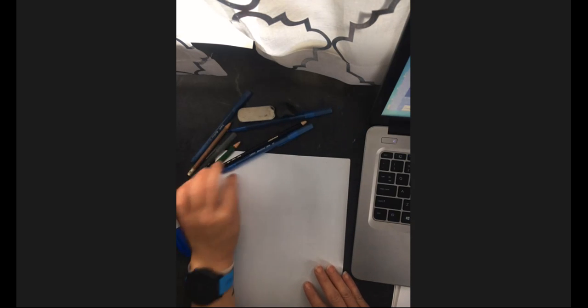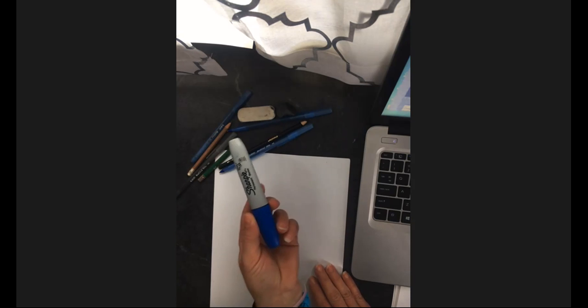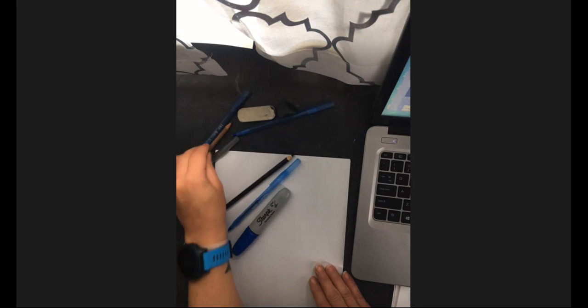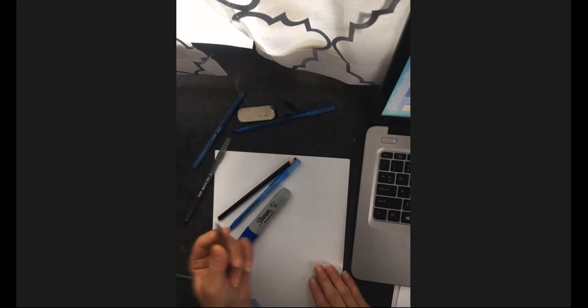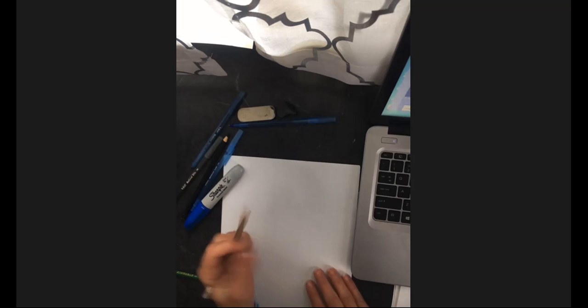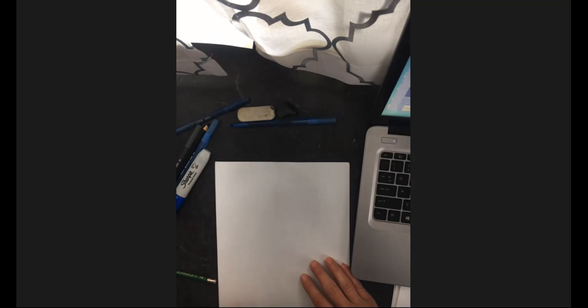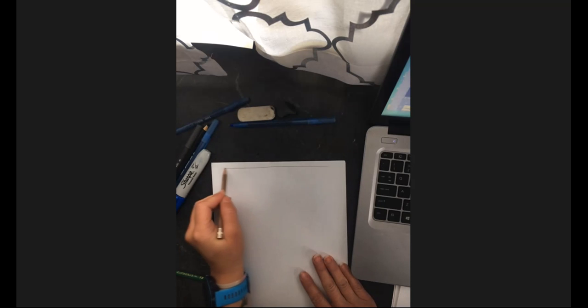I have a couple of different materials here. I have a Sharpie, I have a pen, I have a colored pencil, I have a regular drawing pencil, I have a regular pencil. And so I'm gonna start with my pencil. Feel free to do this along with me. Feel free to practice it afterwards.